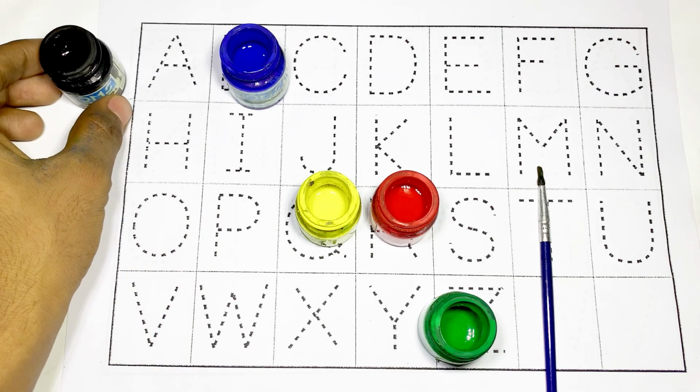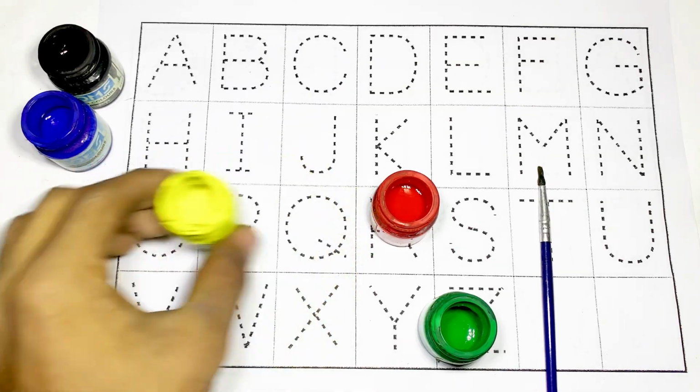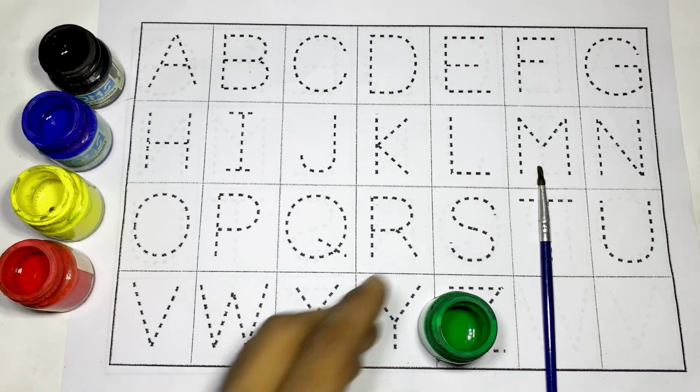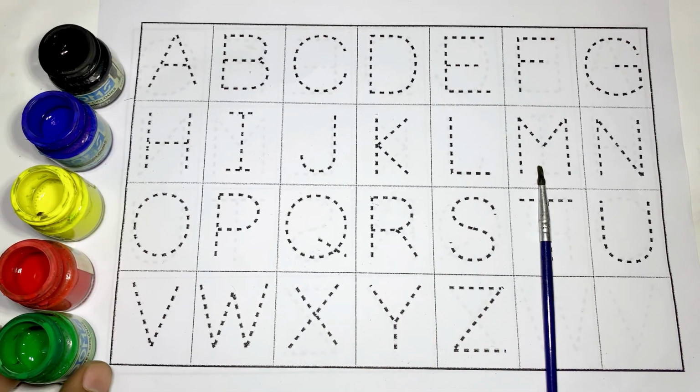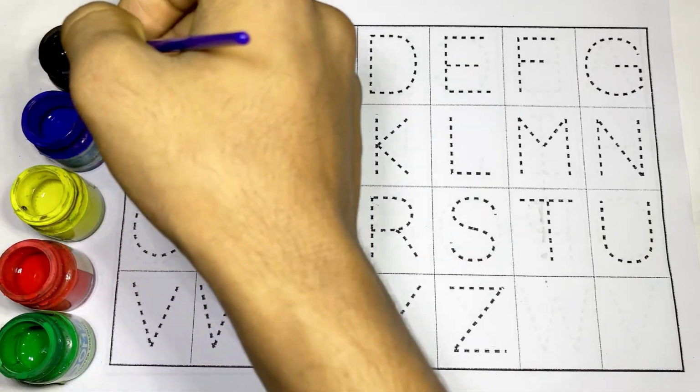Black color, blue color, yellow color, red color, and green color. Kids now draw alphabets and first they draw A.